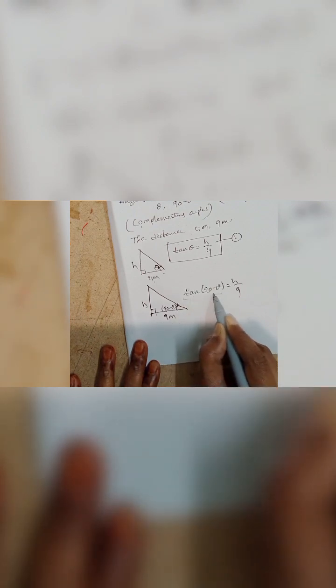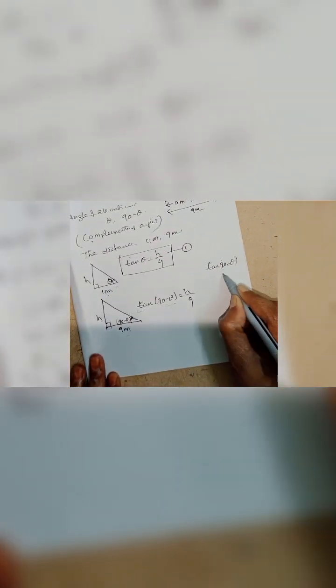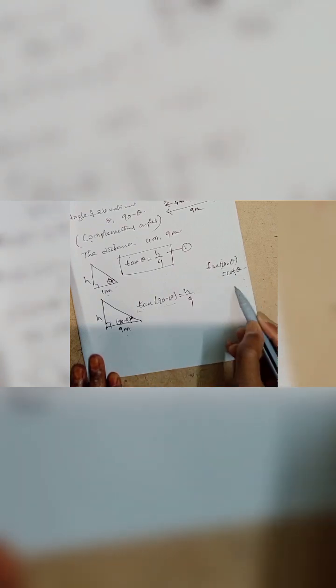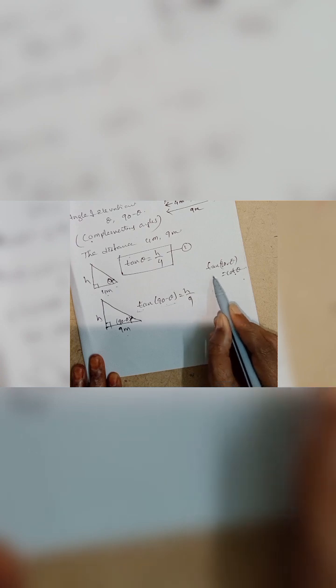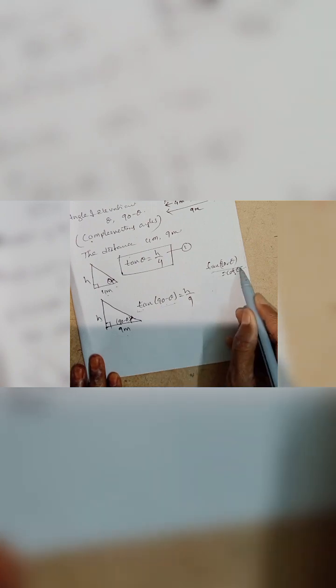These are called complementary angles. Complementary ratios, tan ratio: tan of 90 minus theta is always equal to cot theta, right? We have sine of 90 minus theta is cos theta. Cos of 90 minus theta is sin theta. Tan of 90 minus theta is cot theta. Cot of 90 minus theta is tan theta. Cosec of 90 minus theta is sec theta. Sec of 90 minus theta is cosec theta. So we have complementary ratios, right?